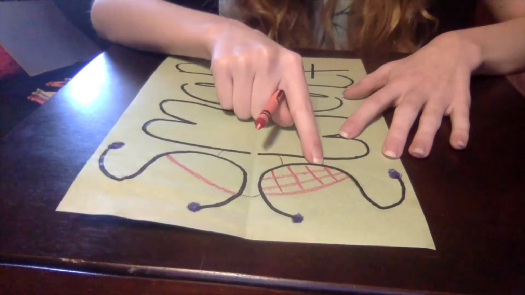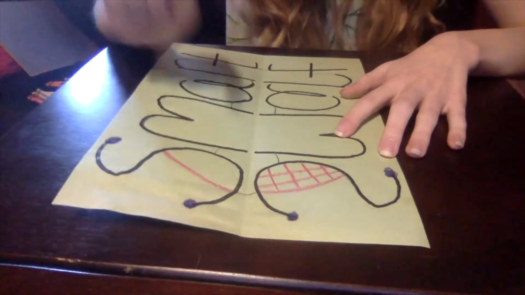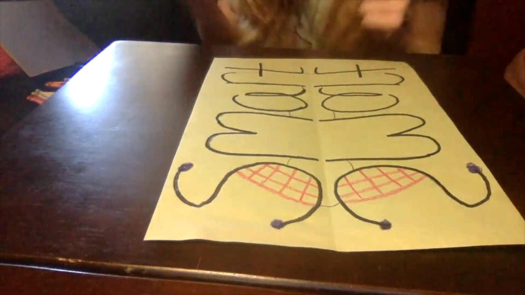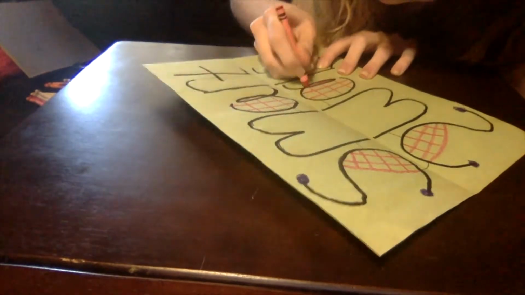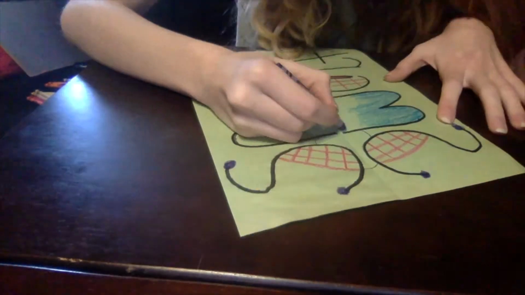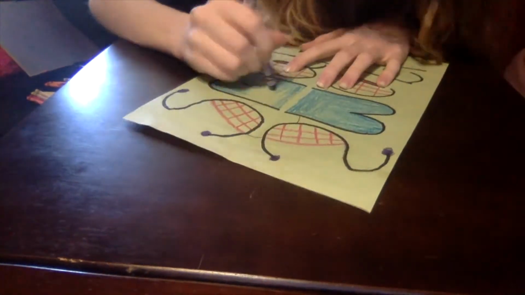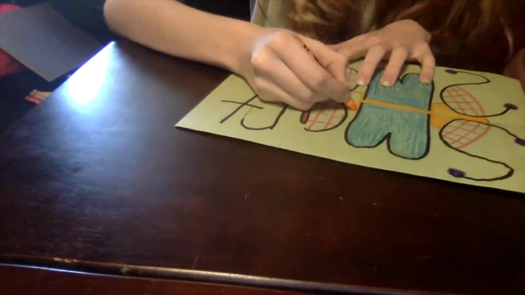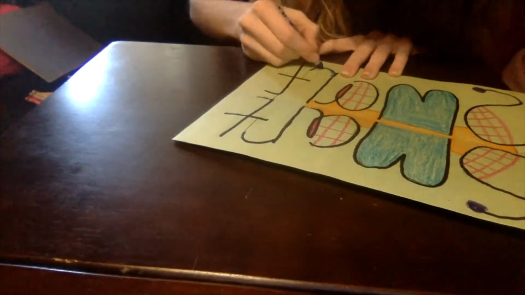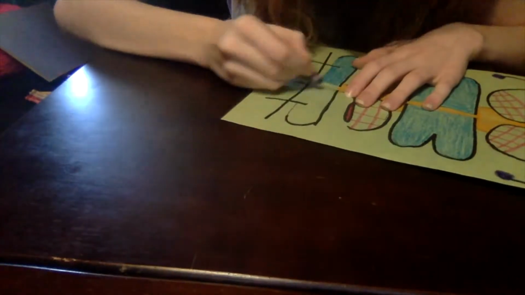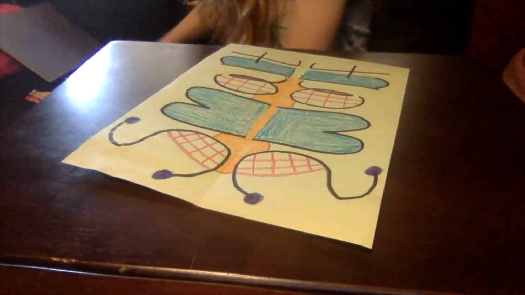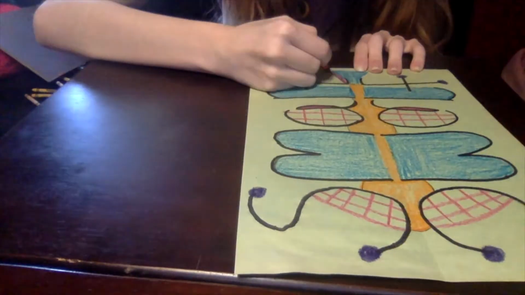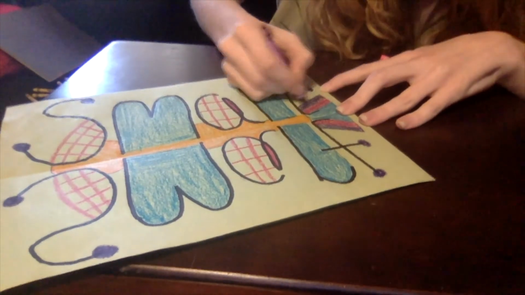So I made this eye right here, and I used 1, 2, 3, 4 lines that way and 3 lines this way, so I'm going to make sure I do it the same way on this way. Alright.